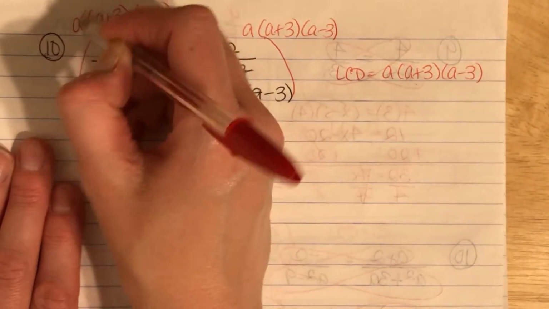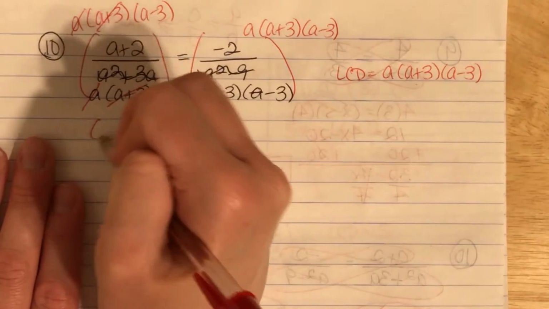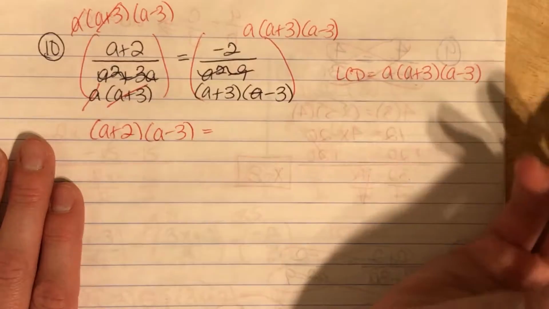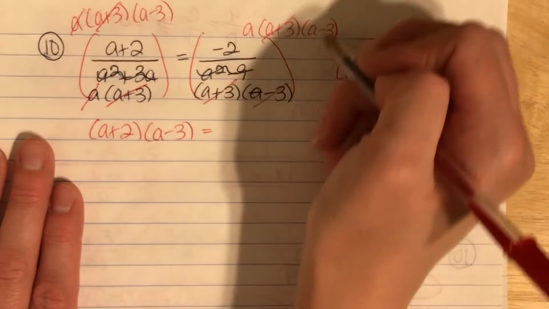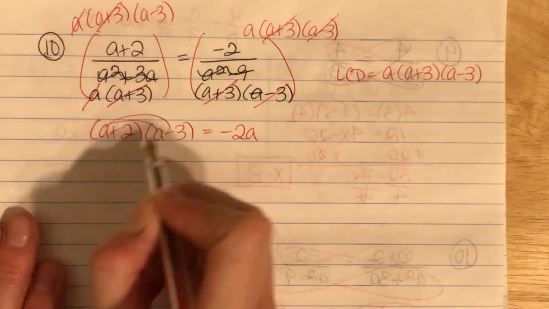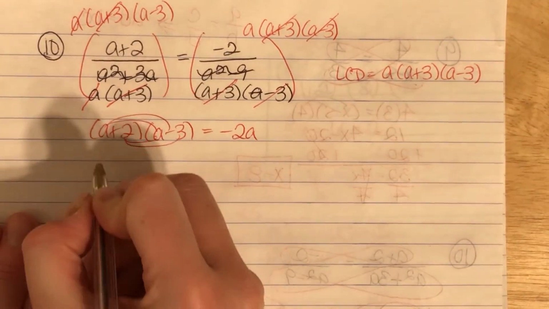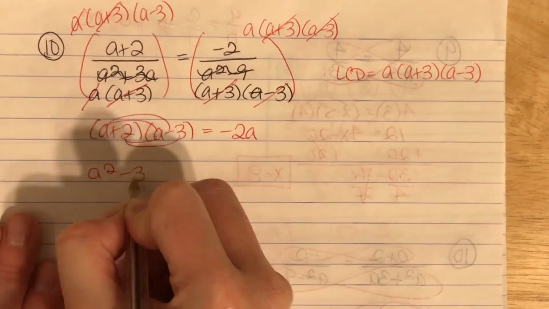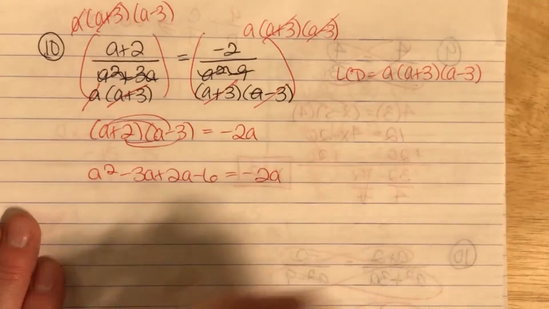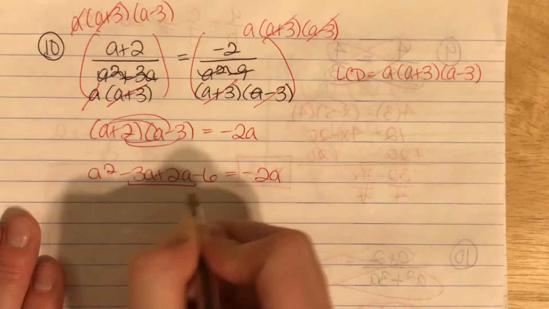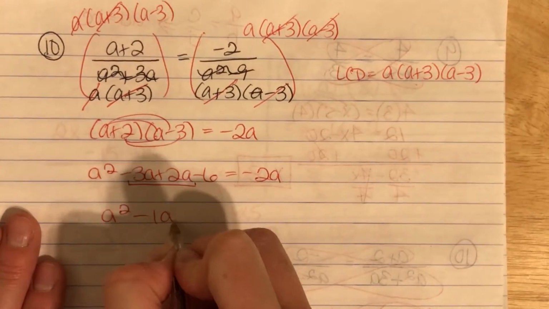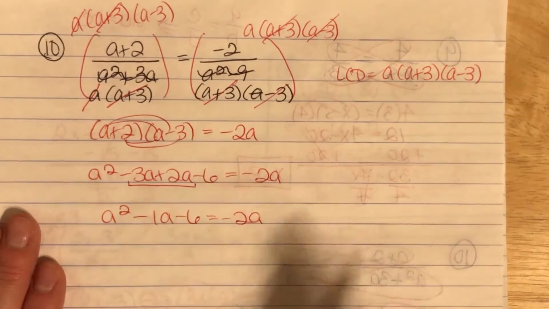So on the left side, the a and the a plus 3 cancels out. I'm left with a plus 2 times a minus 3 equals. Over here, the a plus 3 and the a minus 3 cancels. I'm left with negative 2a. So use FOIL on the left-hand side. I get a squared minus 3a plus 2a minus 6 equals negative 2a. Combine like terms. A squared minus 1a minus 6 equals negative 2a.